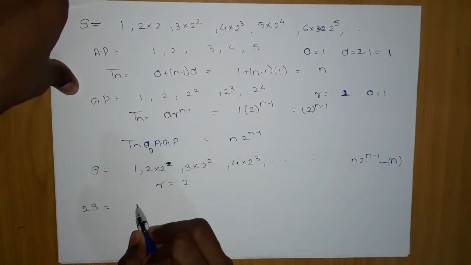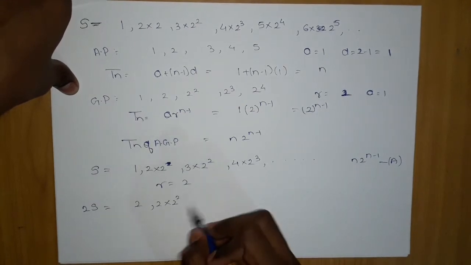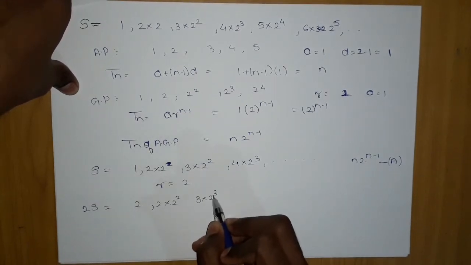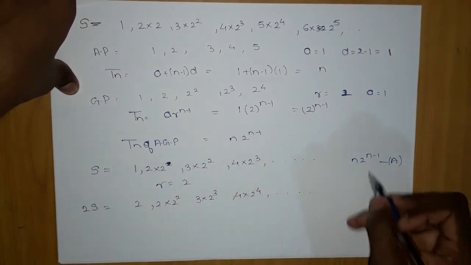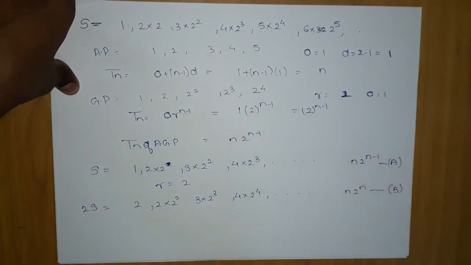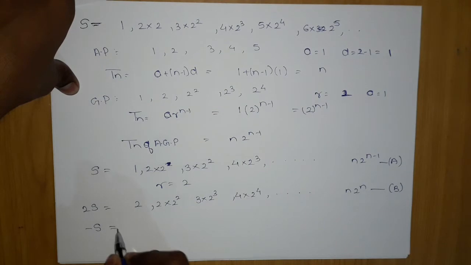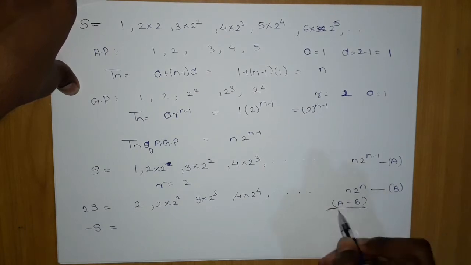2S is nothing but 2, 2 into 2, 2 square, 3 into 2 cube, 4 into 2 power 4, and so on. What will be the last one? N into 2 power n. We will call it as B. Now subtract these two. Minus S is nothing but A minus B. Always do A minus B, I will write it A minus B.